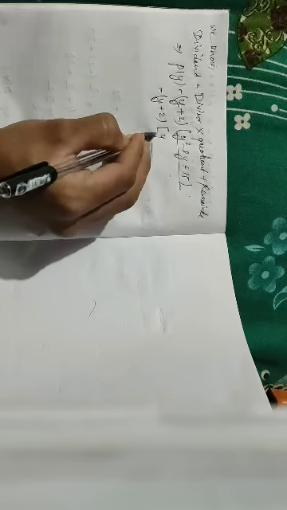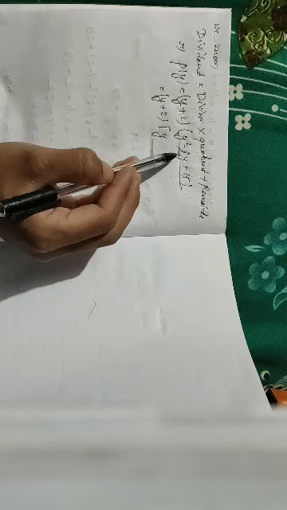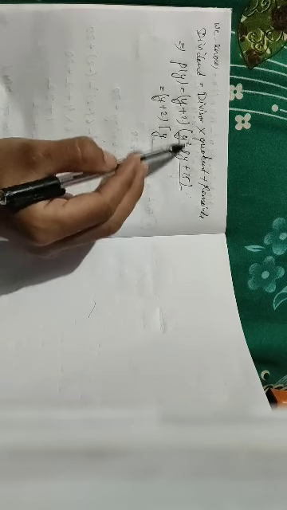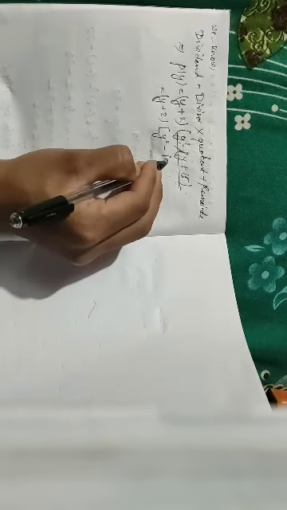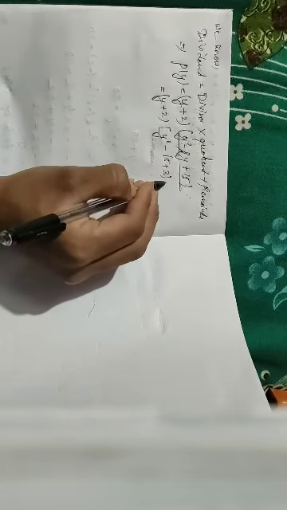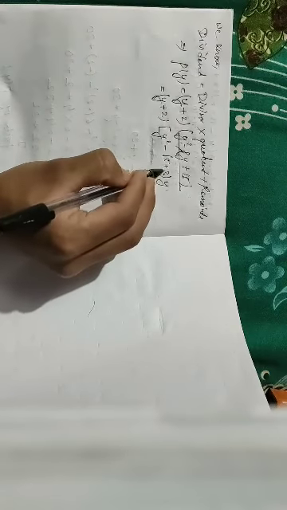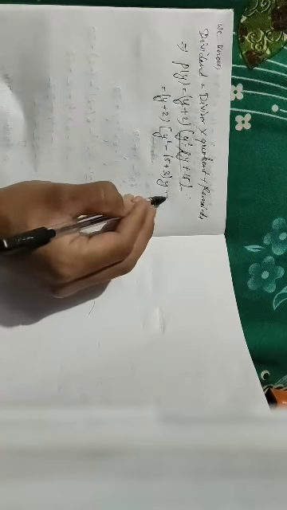Can you tell me what will be the factor? We have to split 8 into 2 parts such that their product will be 15 and the sum will be 8. So I can say it is 5 and 3, isn't it? 5 times 3 is 15, 5 plus 3 is 8. So both the conditions are satisfied, fulfilled. So this will be this much.